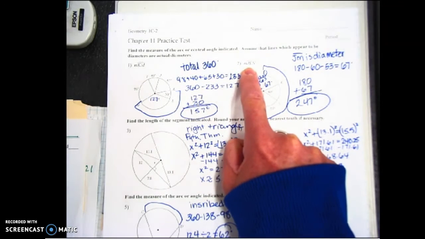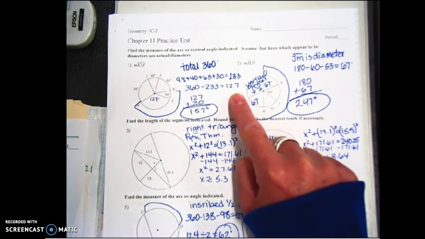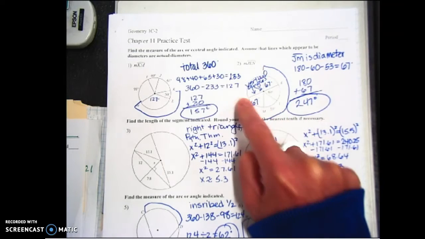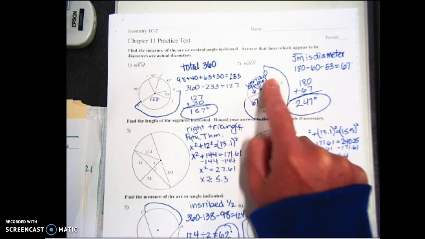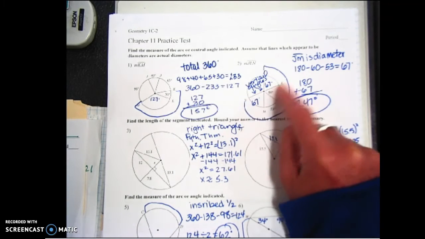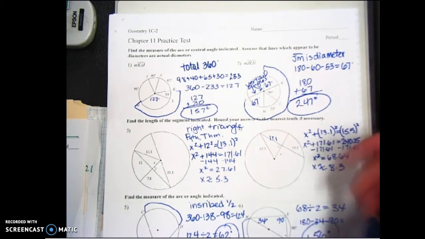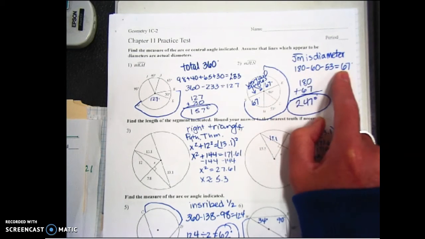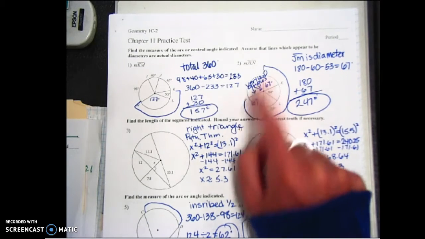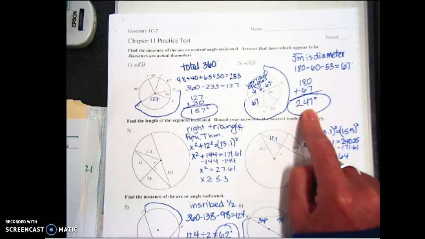Number 2, arc JLN. So you want to make sure you go this way. These two lines create vertical angles, so they should be congruent. But you also have a diameter here, and you have a diameter here. So either way, you're going to start with 180, subtract the two angle measures that you know, and you'll get 67. So these are both 67. So you take the 180 plus the 67, you get 247.